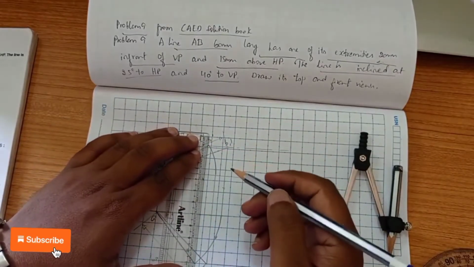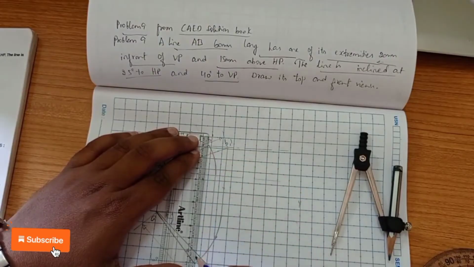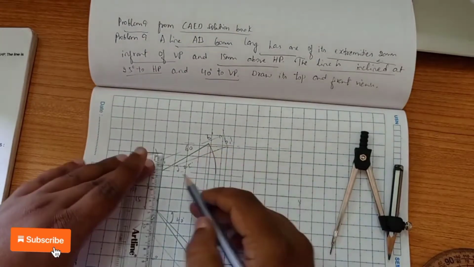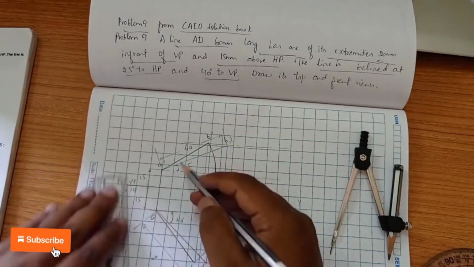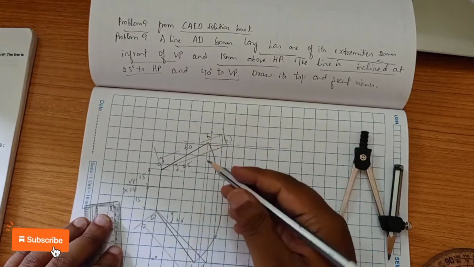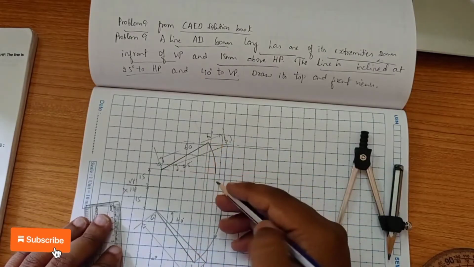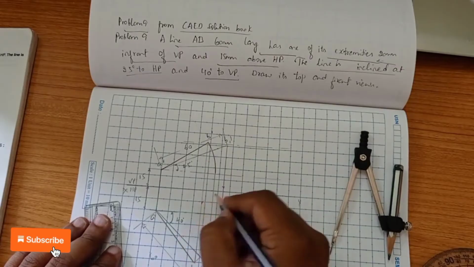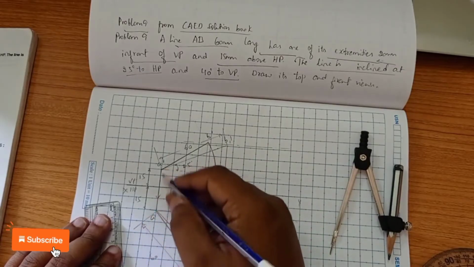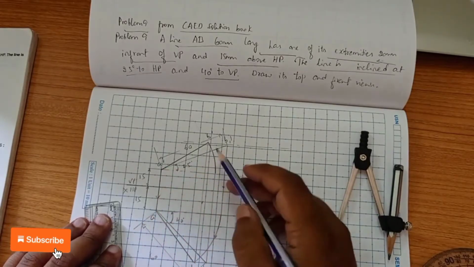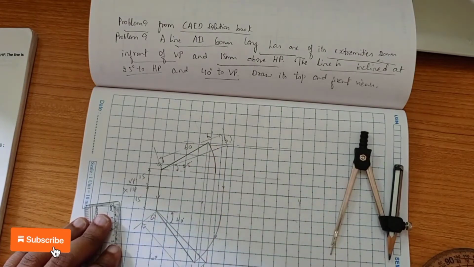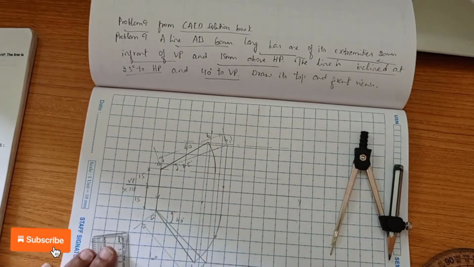So this is what I want to tell. If you draw a straight line connecting the apparent length in the top view and the front view, you'll get a straight line. You can see A dash and A are on a collinear line, and B dash and B are on a collinear line. Okay, so this completes the problem.